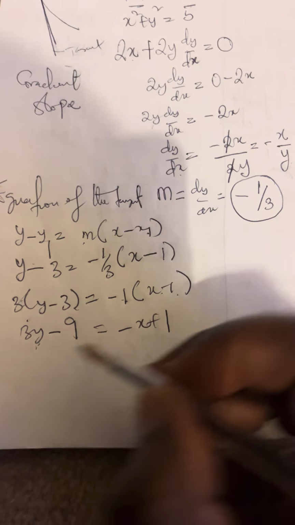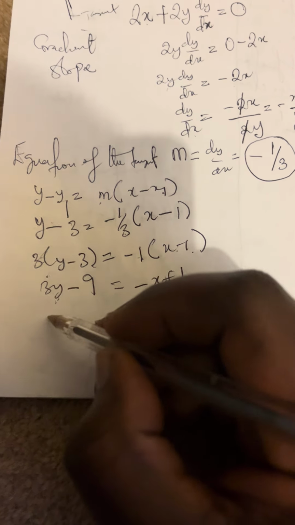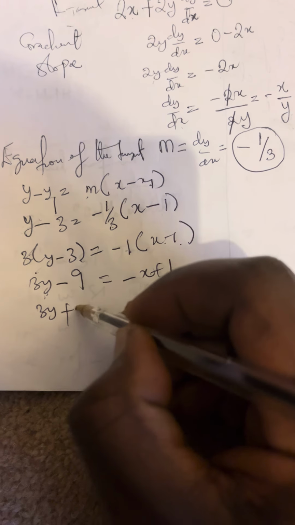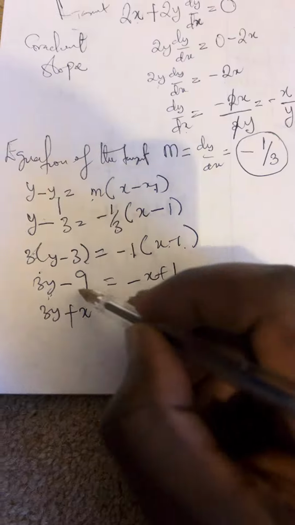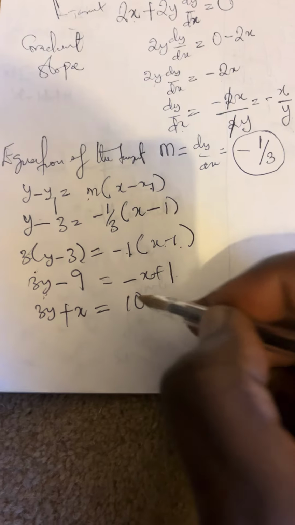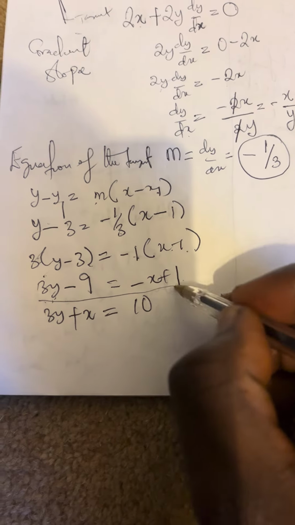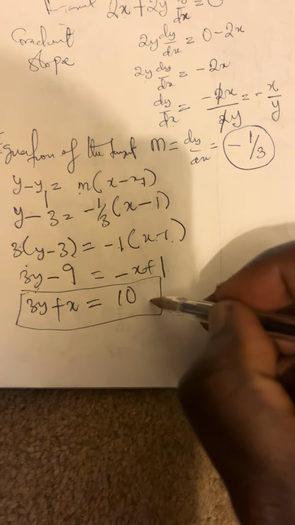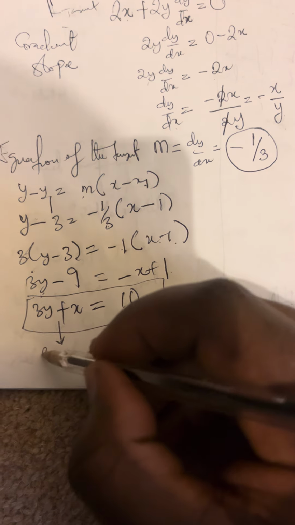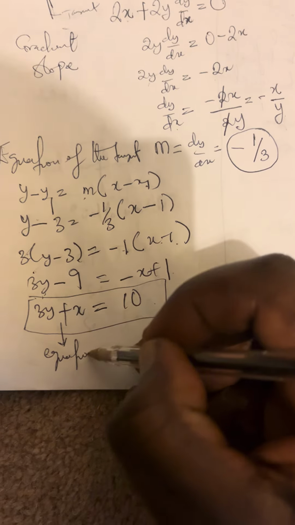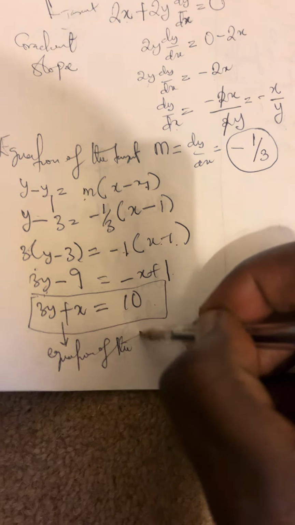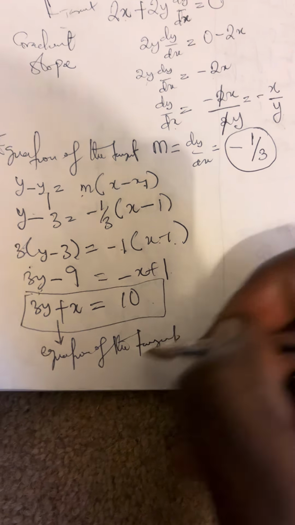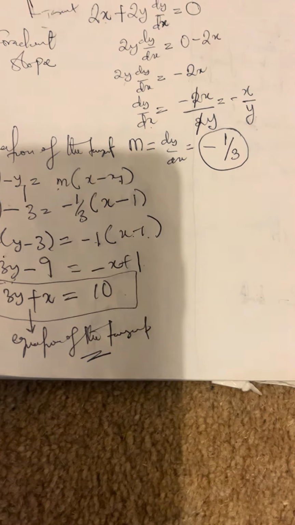So we collect the terms together. We have 3y plus x equals 1 plus 9, that is 10. This is the equation of the tangent at that point.